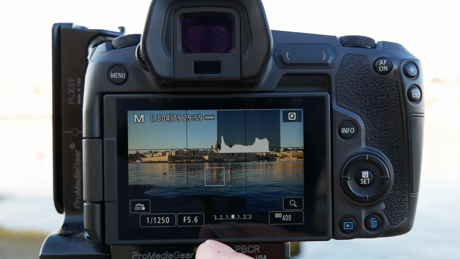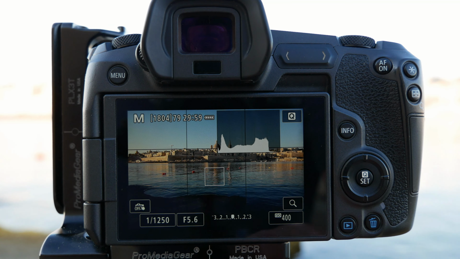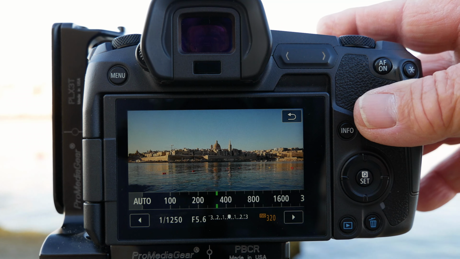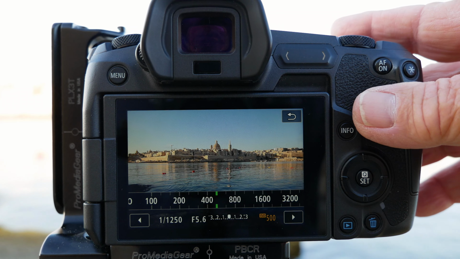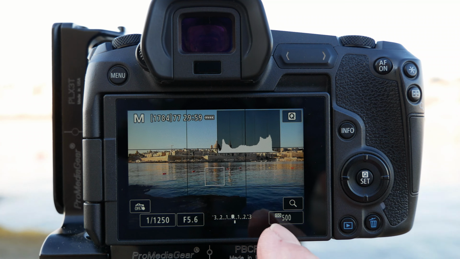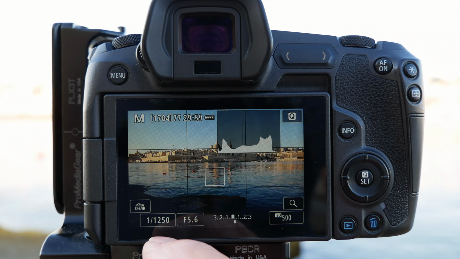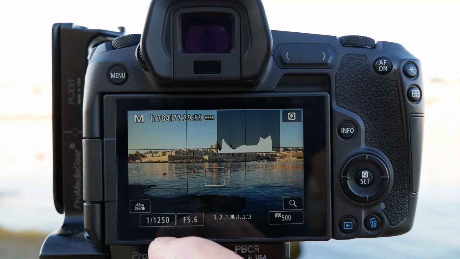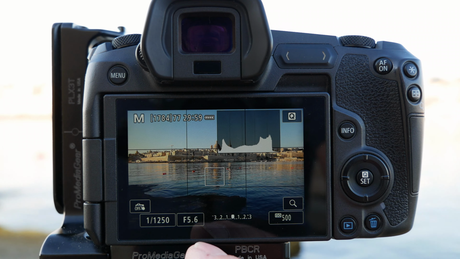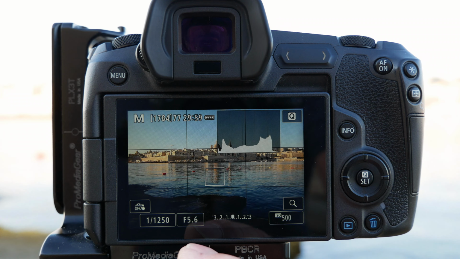If you need to adjust the histogram more, then you're going to have to increase your ISO even more. Go in increments, and there we have it. It's set at 500, 5.6, and my shutter speed is 1/1050. But mostly for landscapes, we always choose the aperture first.